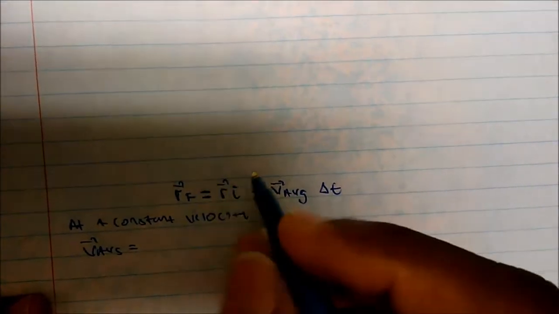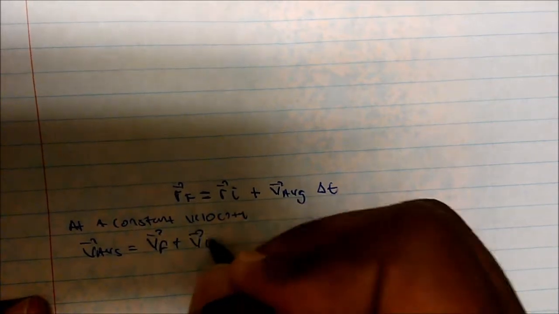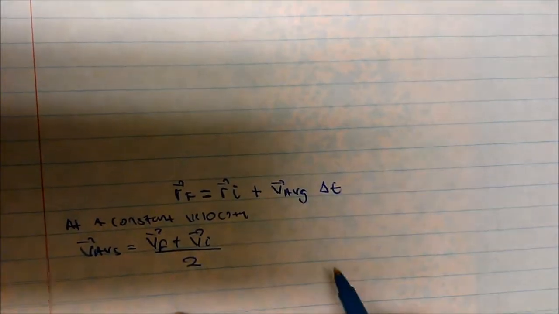In this case, we know that at a constant velocity, v average is equal to v final plus v initial divided by 2.